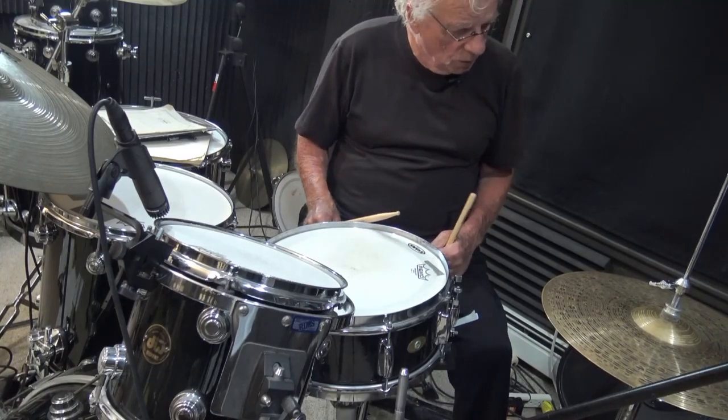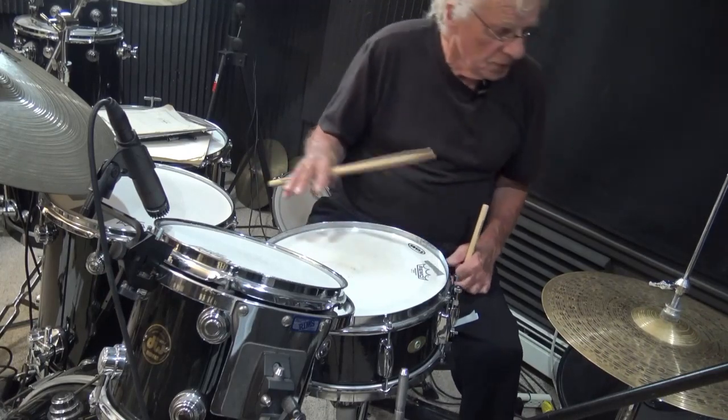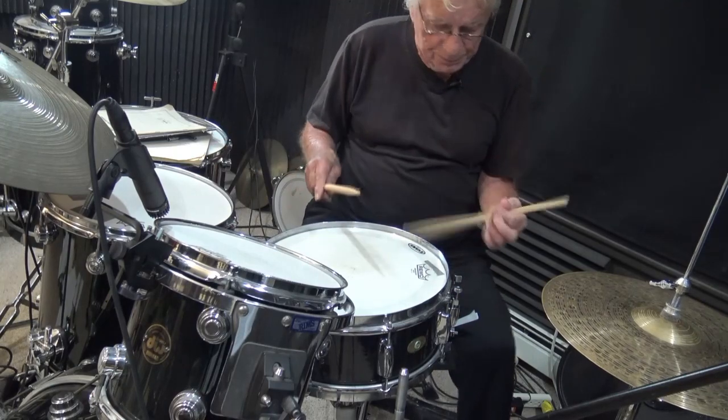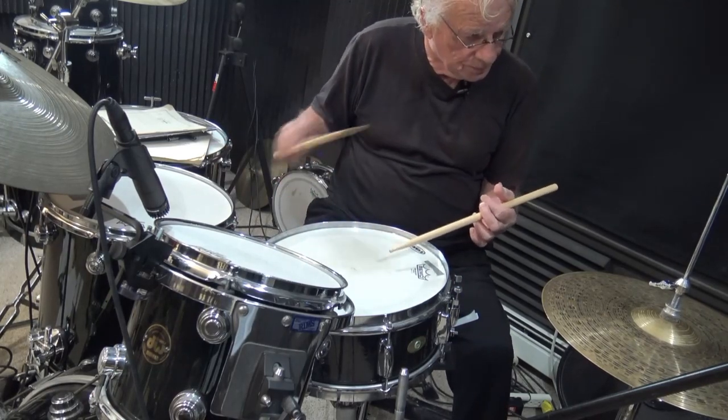Now, let's do line 1 and put all right-hand accents on the floor tom-tom. Here we go, line 1.